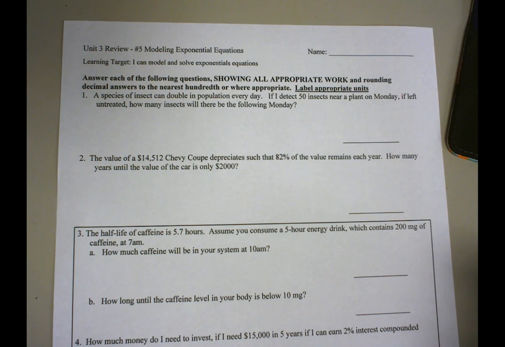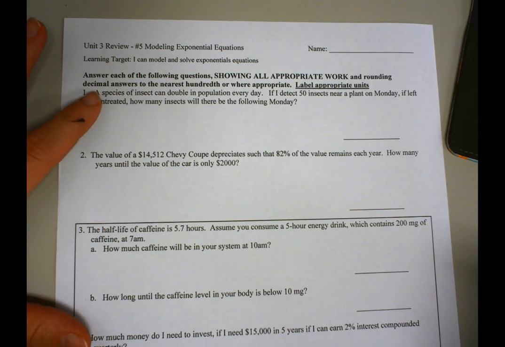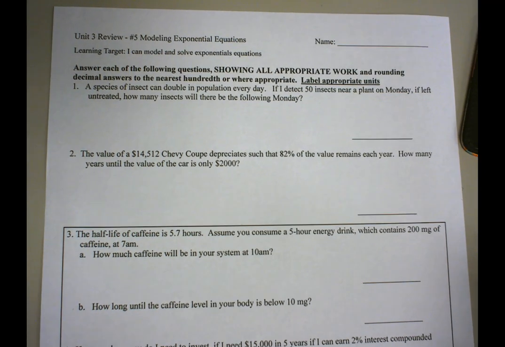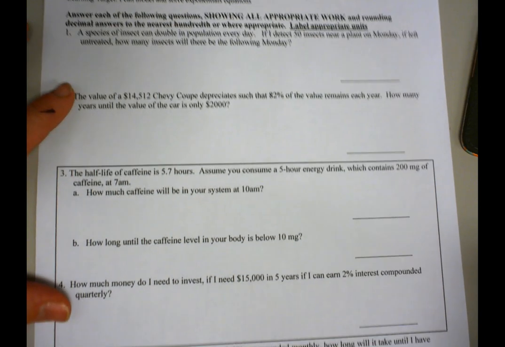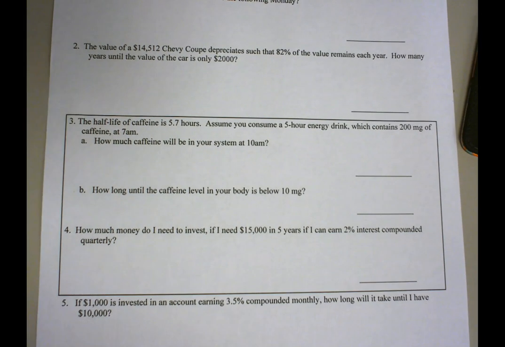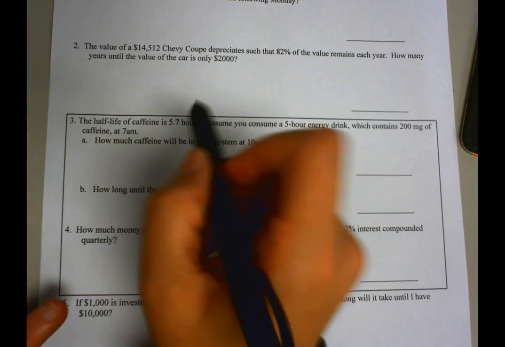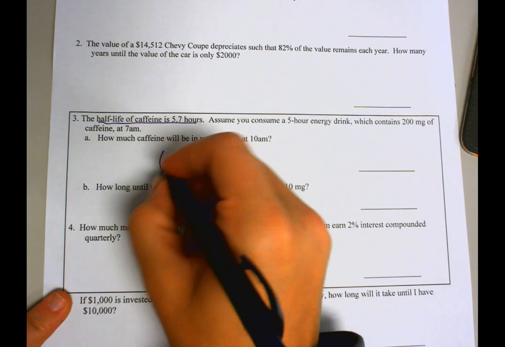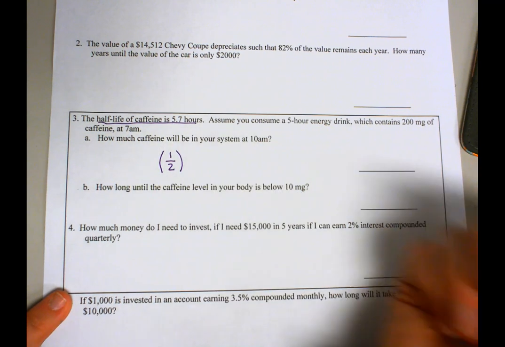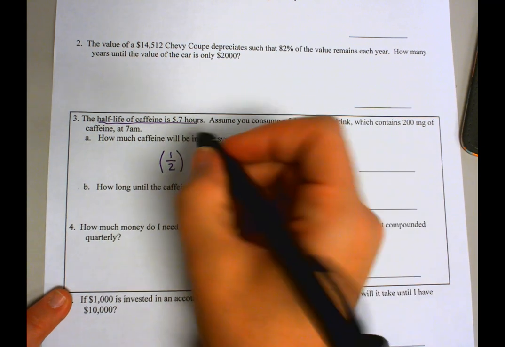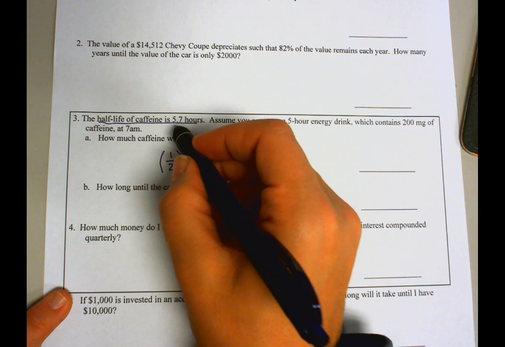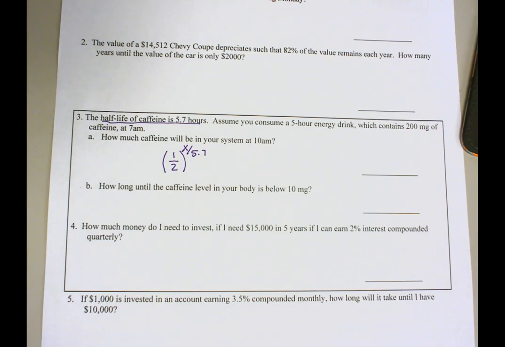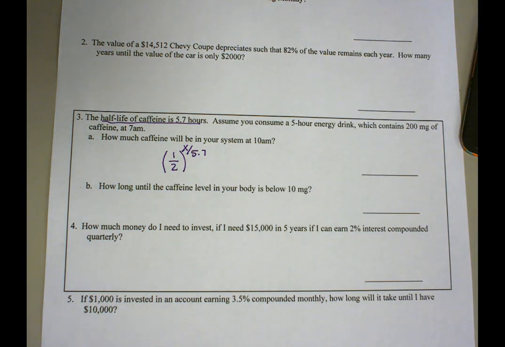All right, so this is section 5 of the review, which is modeling exponential functions. So if we go ahead and look at 3 and 4, number 3 says the half-life of caffeine is 5.7 hours. So that tells us when we're making our equation, right? The half-life means that inside is that 1/2. And then whatever the half-life is going to be x divided by that value. So whatever the time is going to be divided by that 5.7.